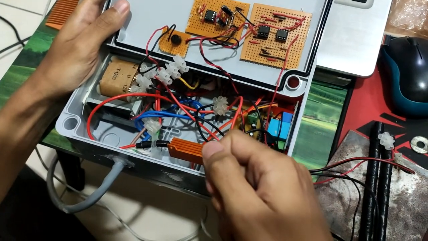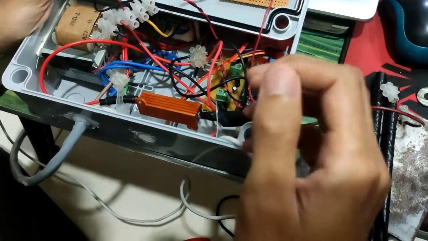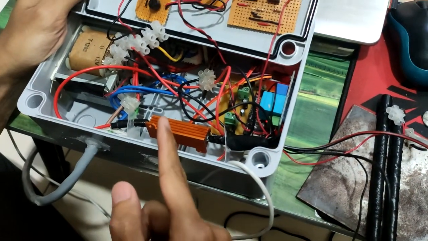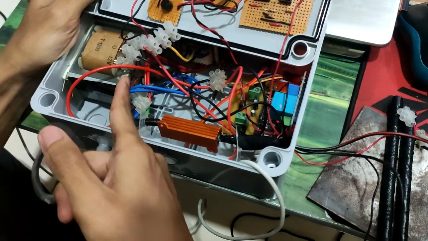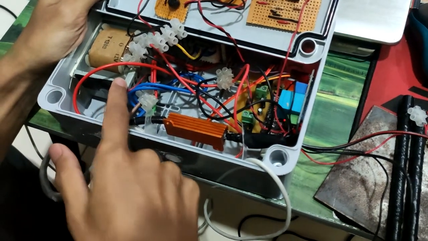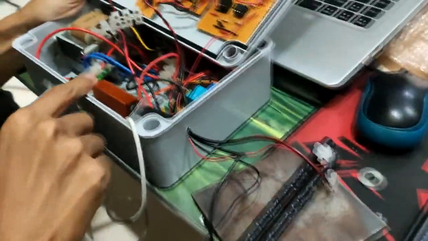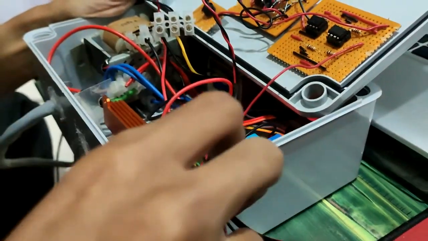So this one is power resistor that can flow the power, which stabilizes the power for input and output from this transformer. So it is needed for load to stabilize the voltage out.